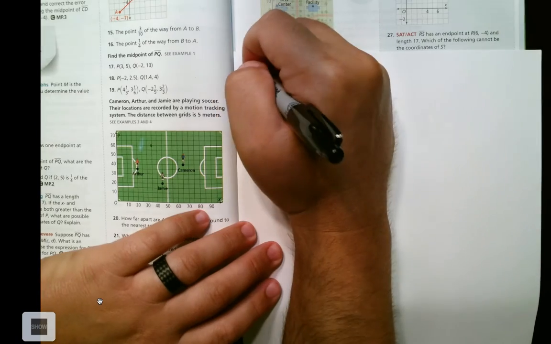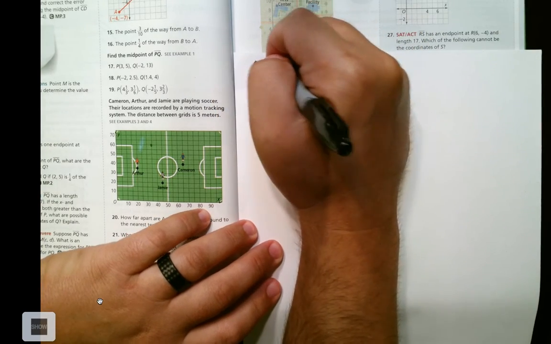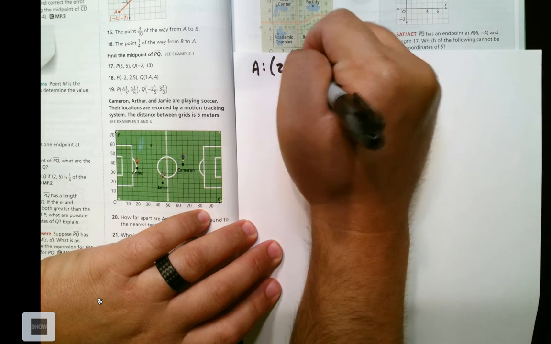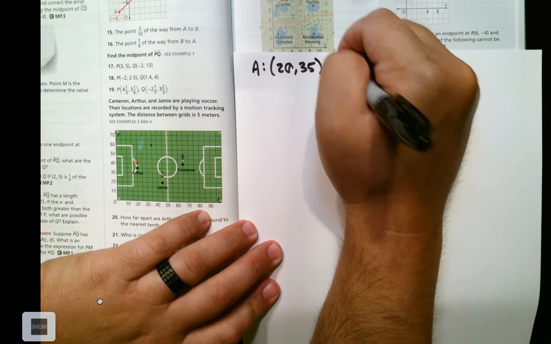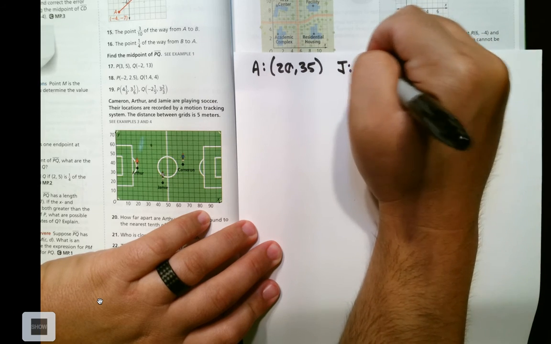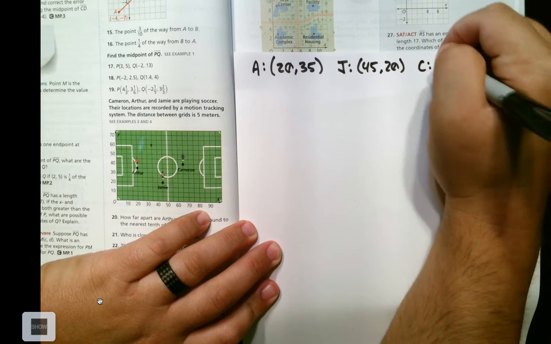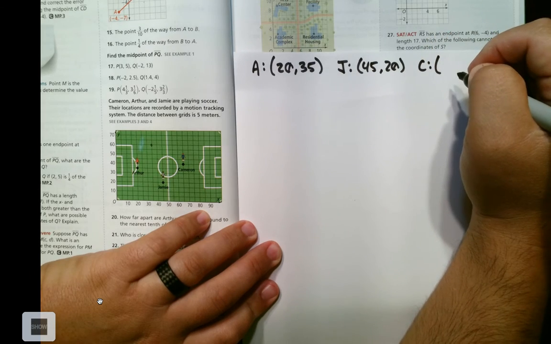So we know Arthur, we already talked about, is at 20, 35. We know that Jamie is at 45, 20. We know that Cameron is at 65, 40.